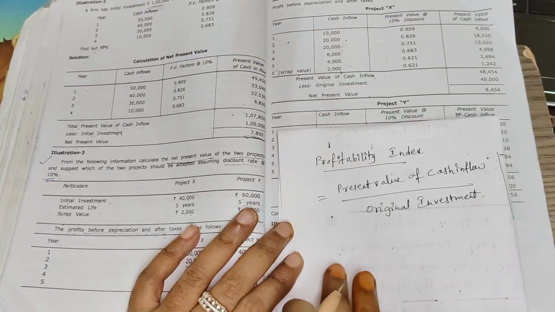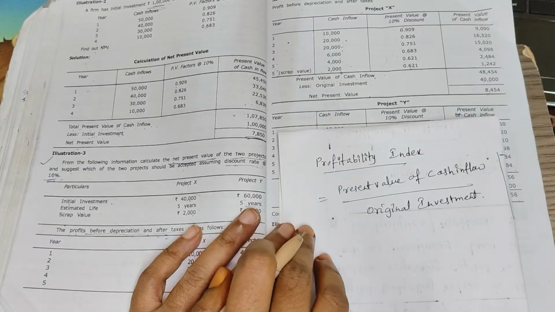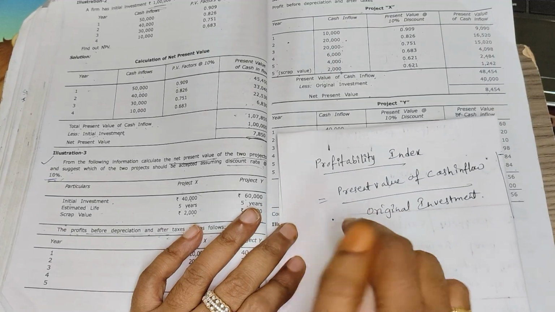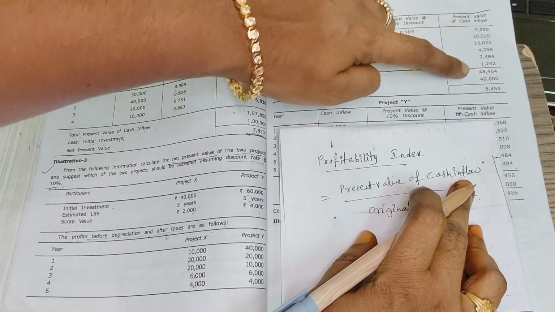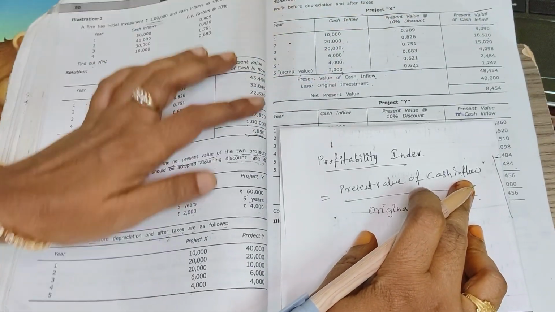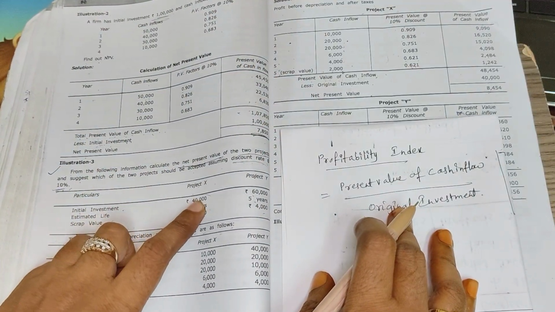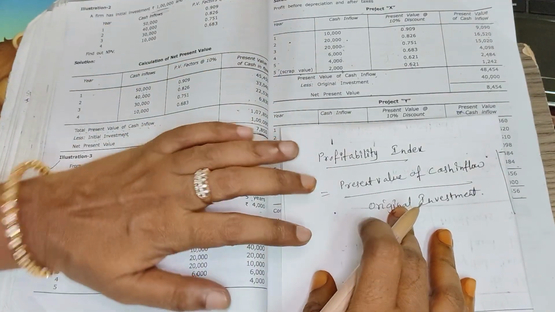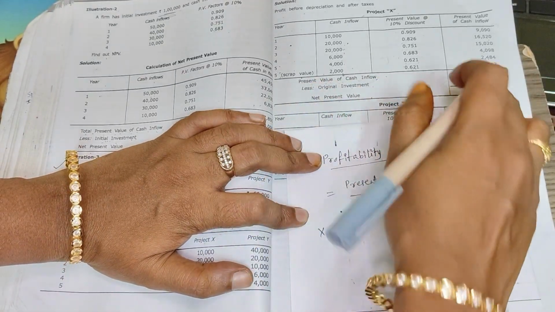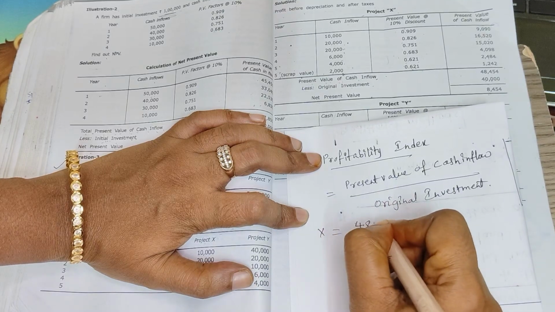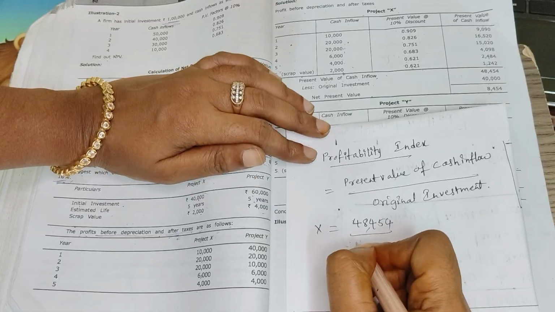Okay. For the same question, we can calculate profitability index also. If they ask, you can calculate this. See, already we know the present value of cash inflows for the project X. The total should be called as present value of cash inflows. And original investment also we know. What is our original investment? 40,000 for the project X. Those values you need to apply in the formula. For the project X, total present value of cash inflow is 48,454. Divide by original investment, how much? 40,000.